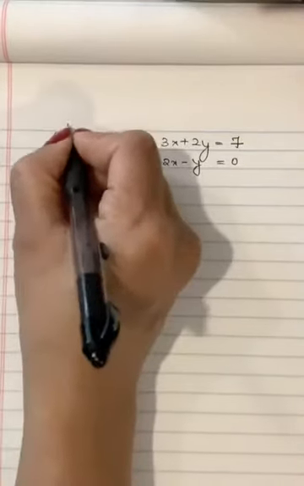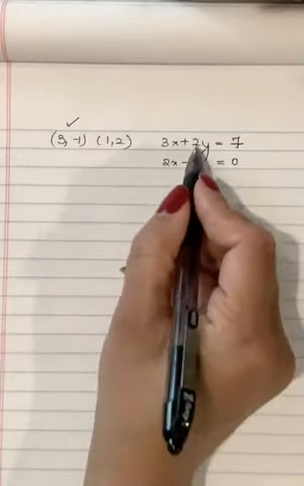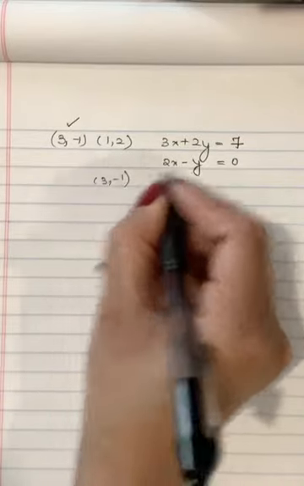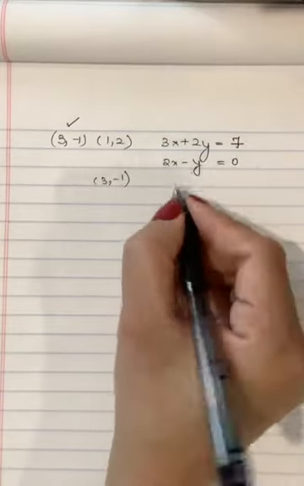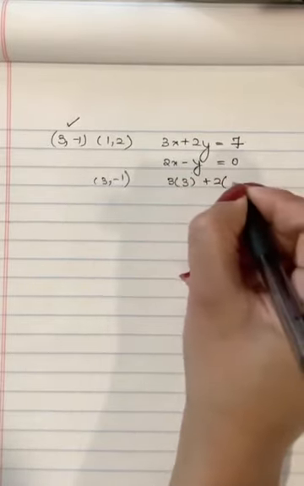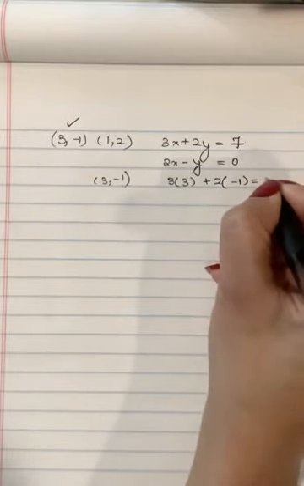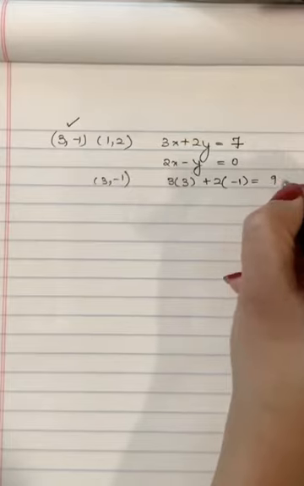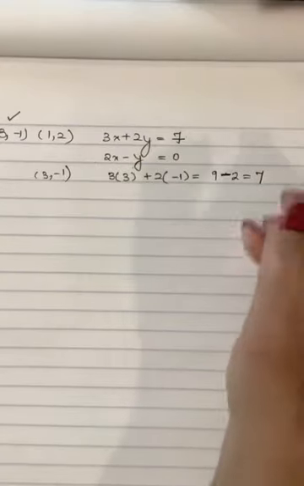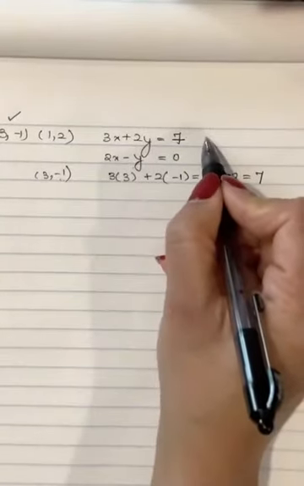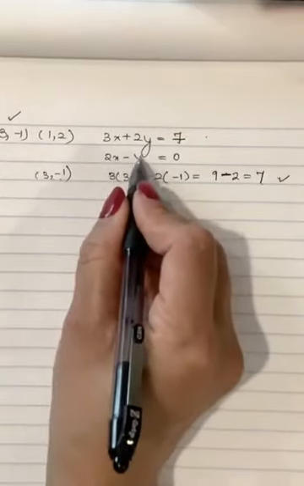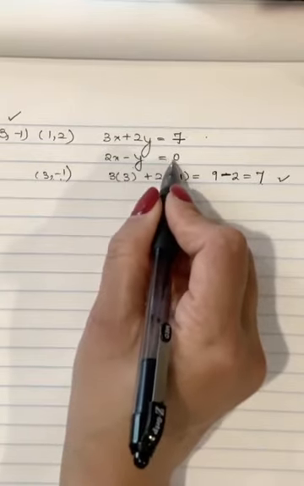Let's take the first point and see if it satisfies both the equations. So we are going to take (3, -1), plug these values in this equation and see if it works. So it is 3 times 3 plus 2 times -1 equals what? So it is going to be 9 minus 2, which is 7. So you can see that this point satisfies the first equation, so this is good. Now let's take the same point and put it in the second equation, and see if we get the answer as 0.